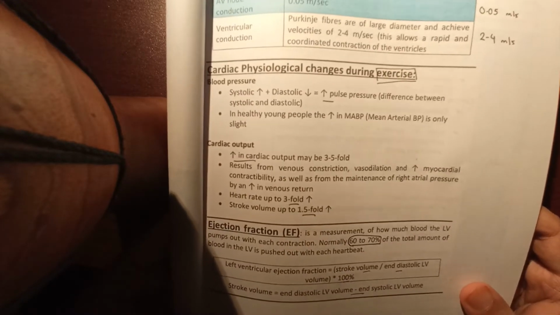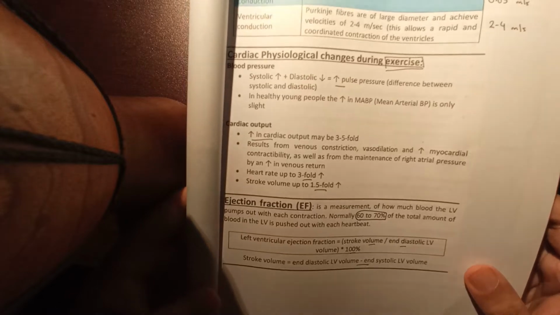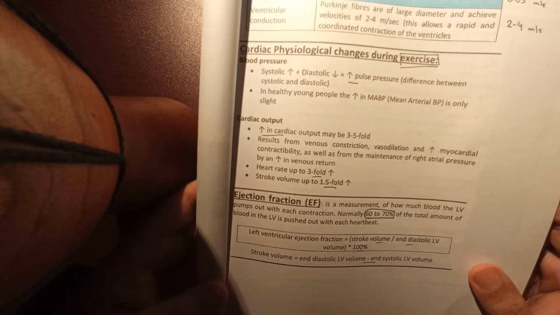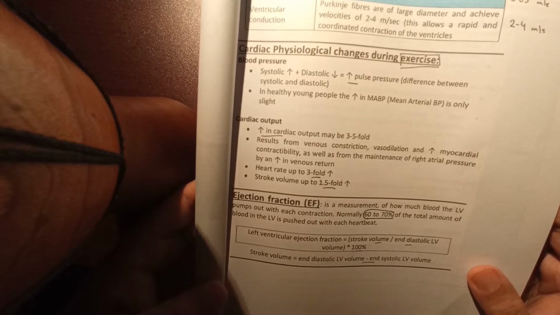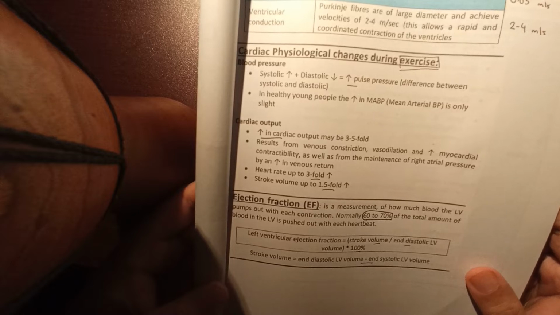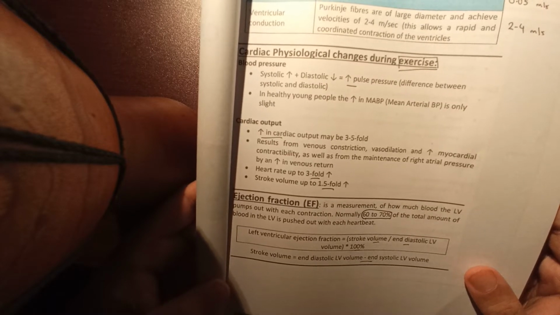Okay, the next thing that comes up is cardiac physiological changes during exercise. So during exercise, what really happens? Systolic blood pressure rises and diastolic blood pressure lowers. So there is an increase in pulse pressure, the difference between systolic and diastolic. In healthy young people, there is an increase in mean arterial BP, but it's only slight. Next is the cardiac output. Cardiac output increases in exercise, 3 to 5 fold, not more than that.